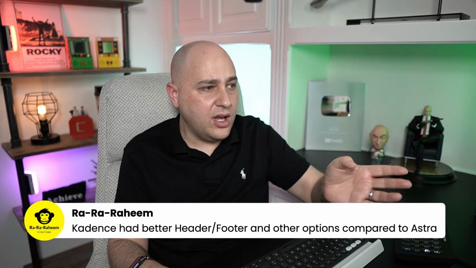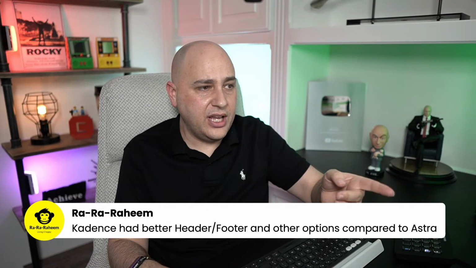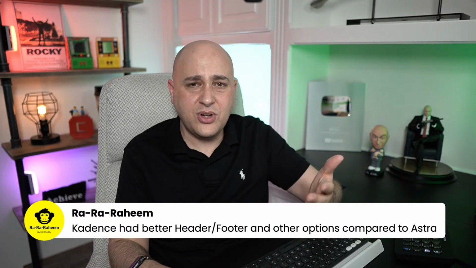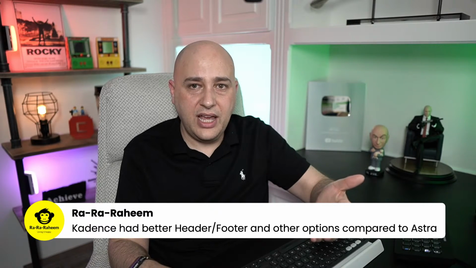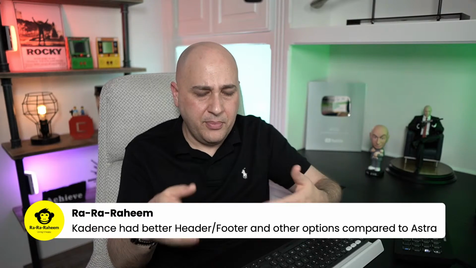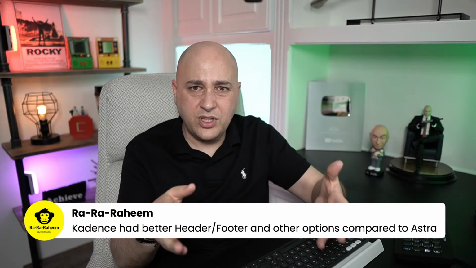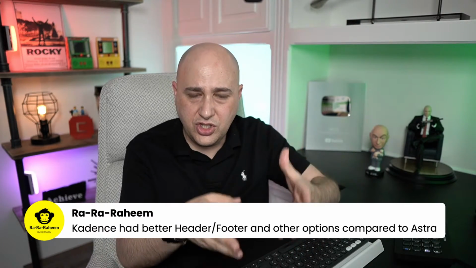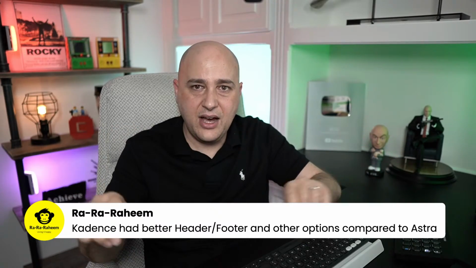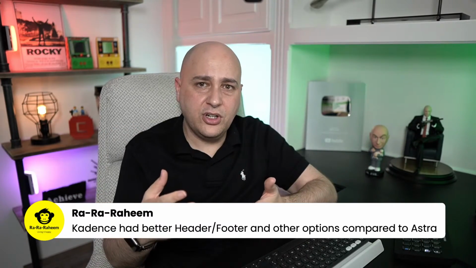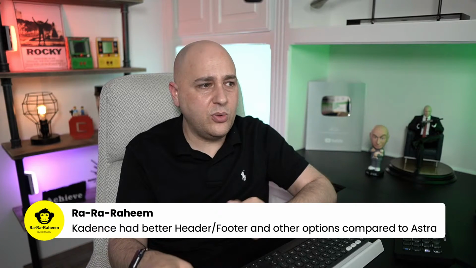Yeah, here's a comment: Kadence has better header, footer, and other options compared to Astra. Yeah, Astra has the same 3 header layout options, and many of these top themes have really restrictive headers where you just choose one and it's a fixed layout. I think the drag and drop header and footer builder is a better way to go, so you can have anything you want. And you're really going to see that in the Kadence Pro. You can already see it in the free version, but they're adding a couple things.